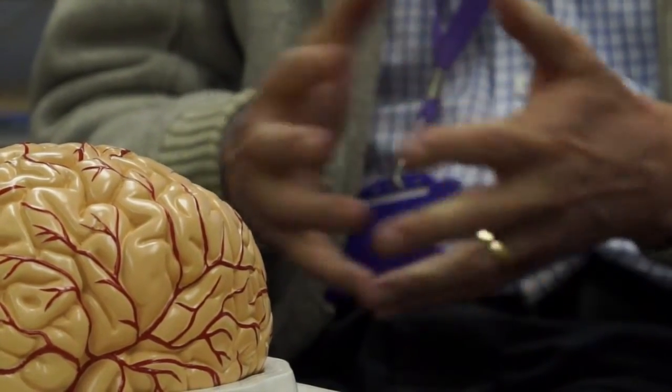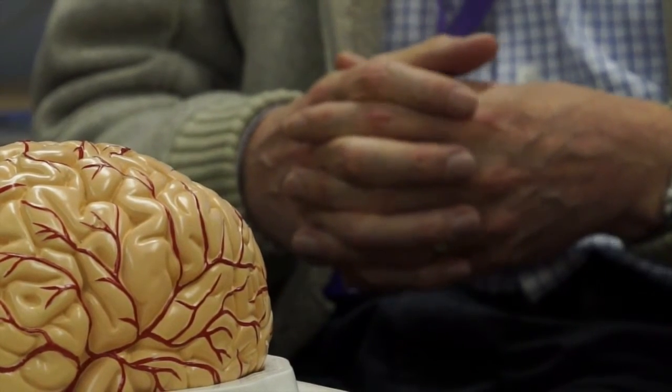Several times a year I give a school's lecture which is aimed at sixth formers on computers and brains. And what I try and do there is in fact describe the computer at that level and describe the brain at the level of a neural network and try and contrast, find the similarities but also the differences between the two information processing systems.